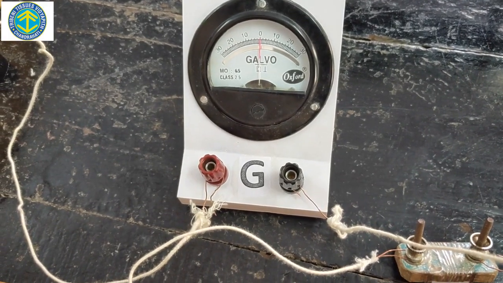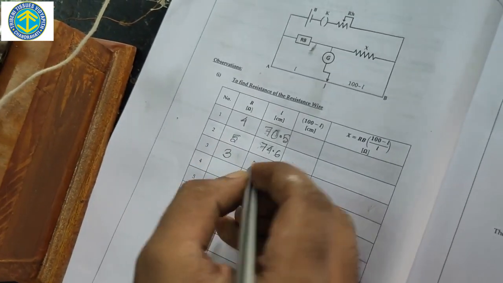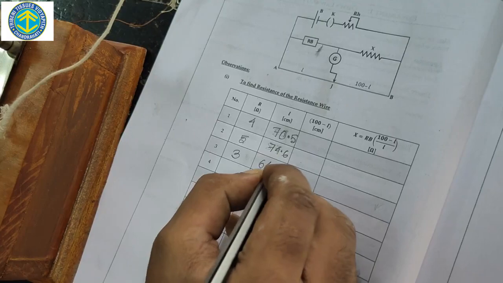So we conclude that at 64.3 there should be a reading. So for 3 ohms, 64.3.